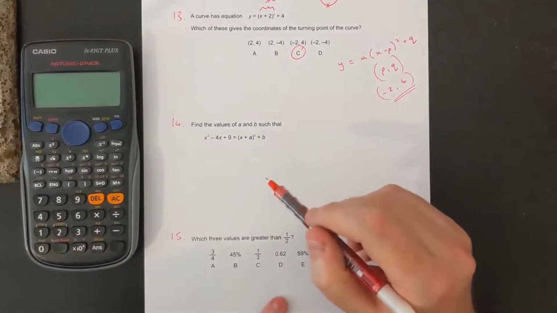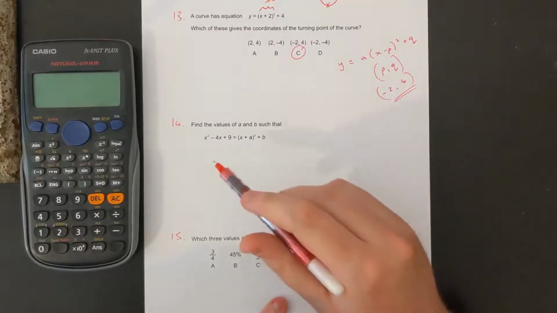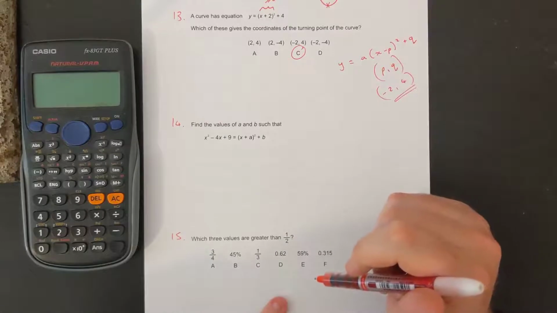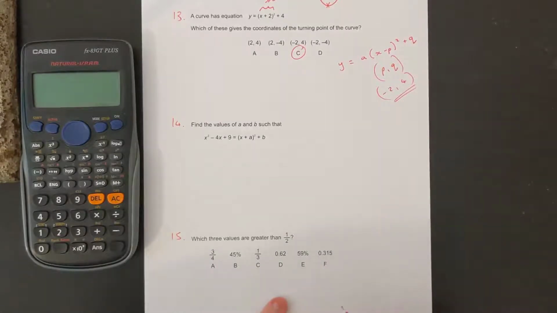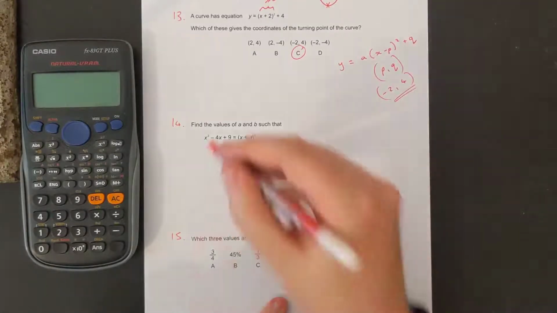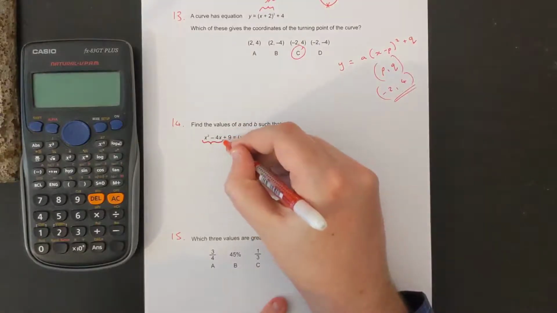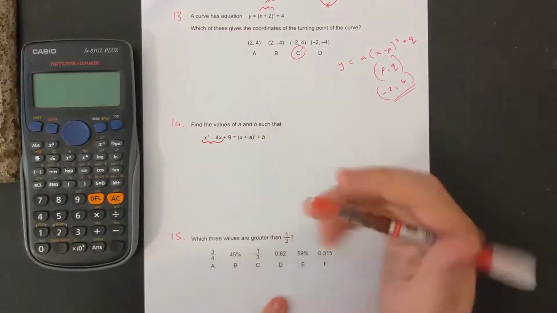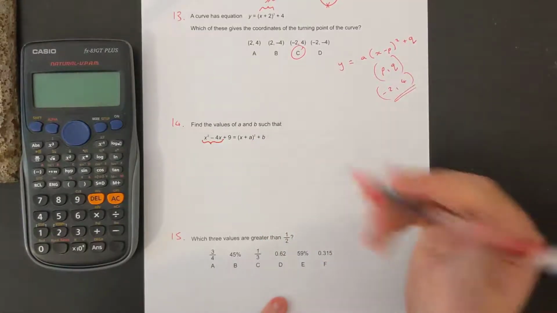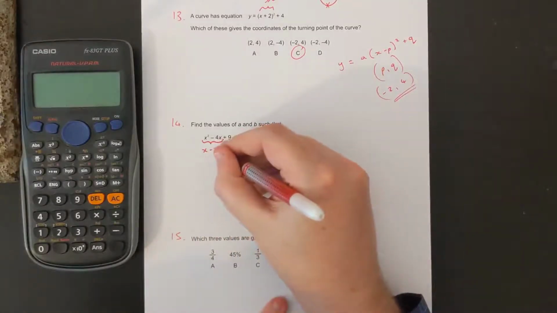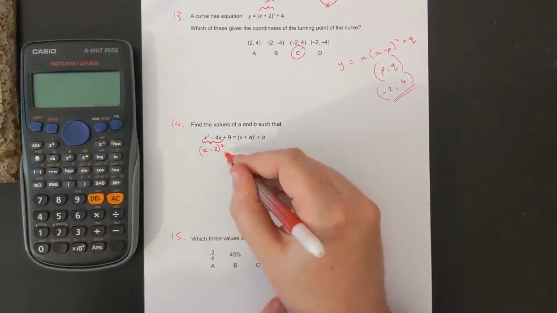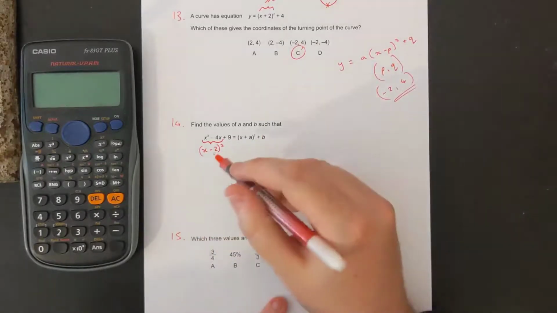Question 14, find the values of a and b such that x squared minus 4x plus 9 is equal to (x plus a) all squared plus b. So as with any completing the square question, the first thing I'm going to look to do is to rewrite my first two terms, my x squared and my x terms, in some multiplied bracket form. So I'm going to write that as (x minus 2) all squared, because that gives me x squared minus 4x, and then a plus 4, but I don't care about that for now.